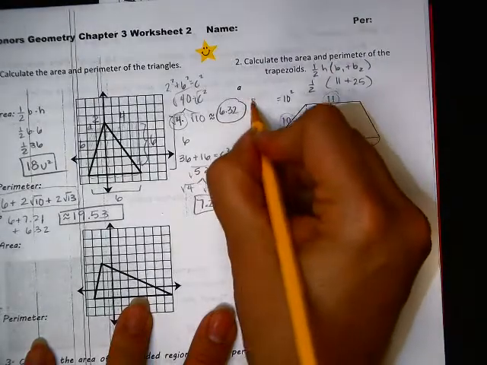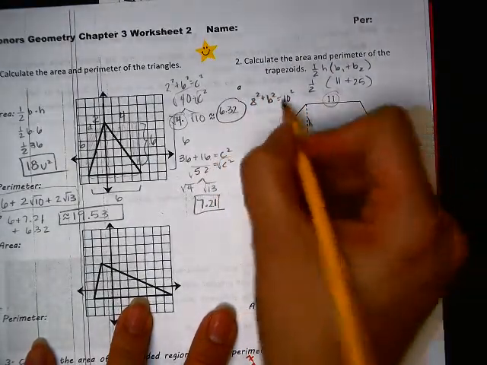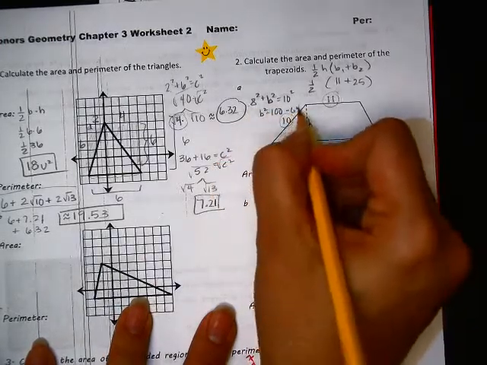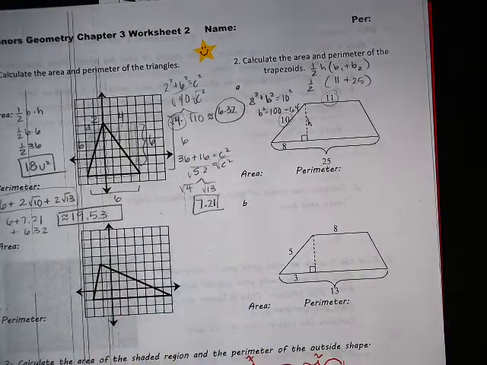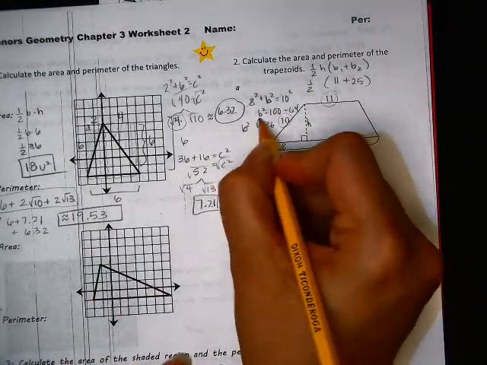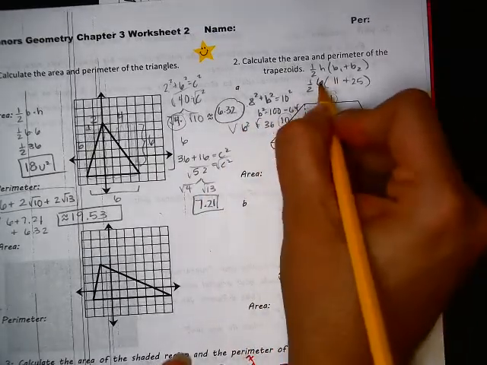And I have 8 squared plus h squared, so h squared is equal to 100 minus 64, which gives us 36. Square root, I get 6 for my height.